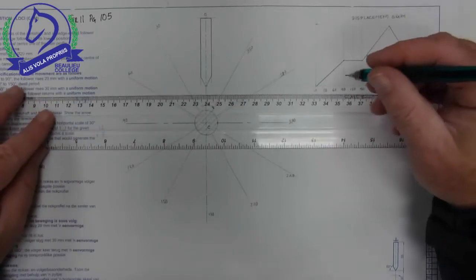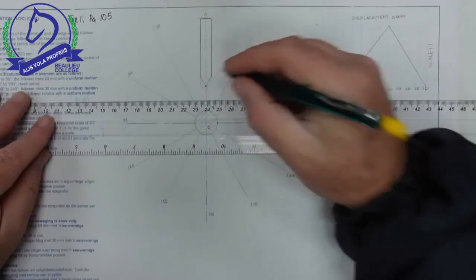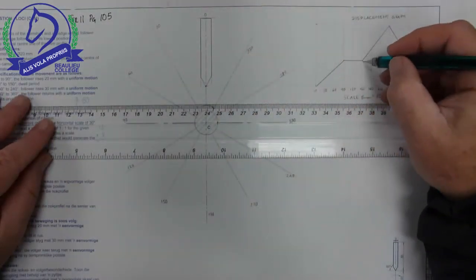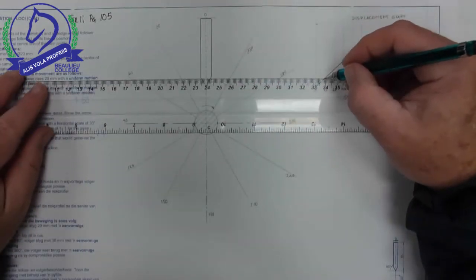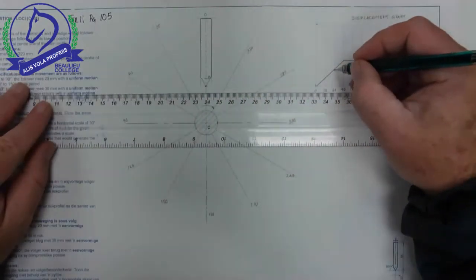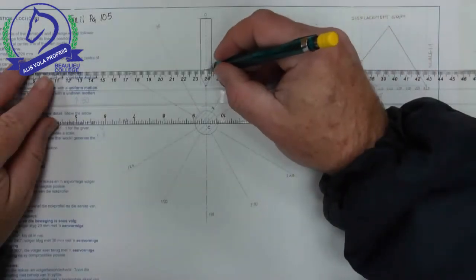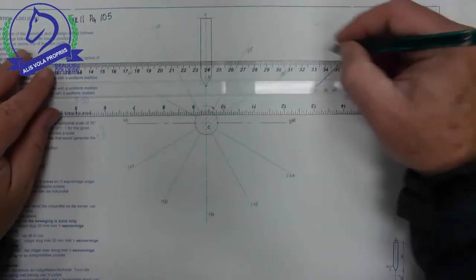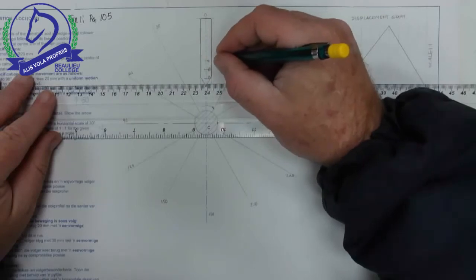Now let's speed up this process a little bit. I've got point 0, there it is. Now I'm going to project a few more points, so up to 150 I'm going to project all at the same time. So there is 30, 60, and that's 90 to 150.